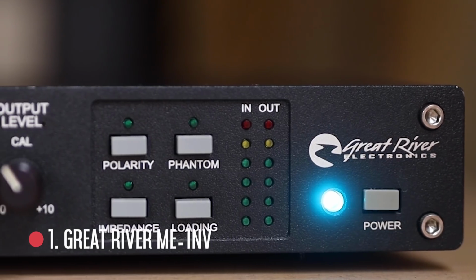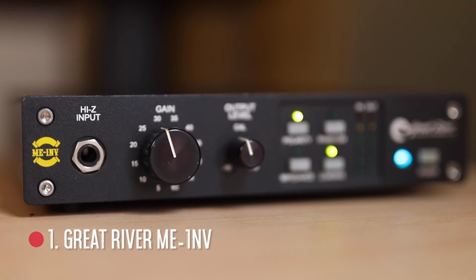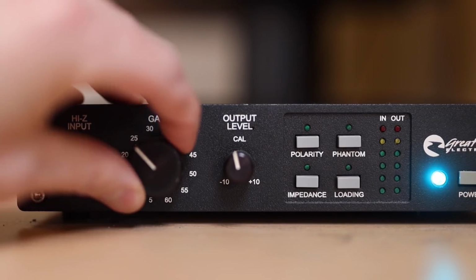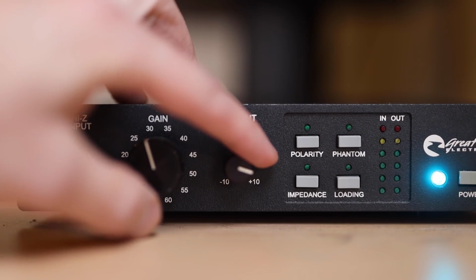I do too. My favorite mic pre is the Great River ME-INV. It's based off an old Neve 1073 mic pre, and I think it's amazing. What I like about this mic pre is that to me, it adds the perfect amount of texture and you can almost drive it like a tube amp. It's got an input gain and an output trim. This means you can push it and get some of that grit and some of that exciting, sonically pleasing analog distortion, and still trim back the level so it's not too hot coming into your converters.